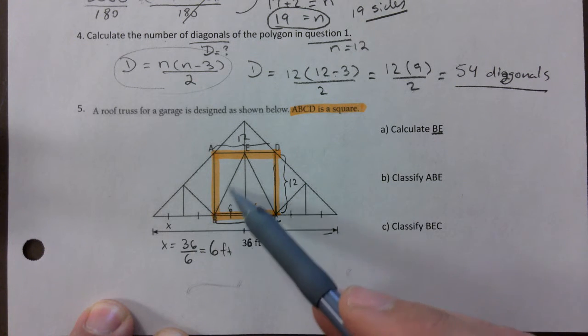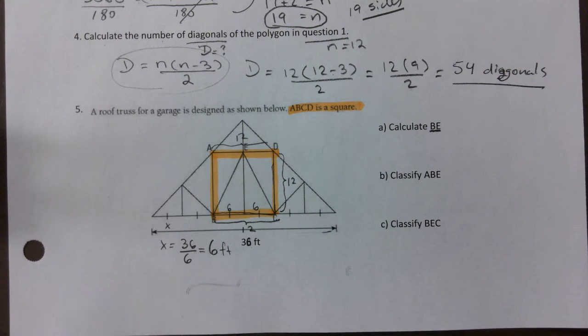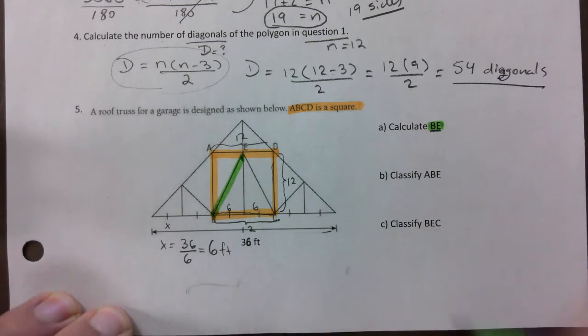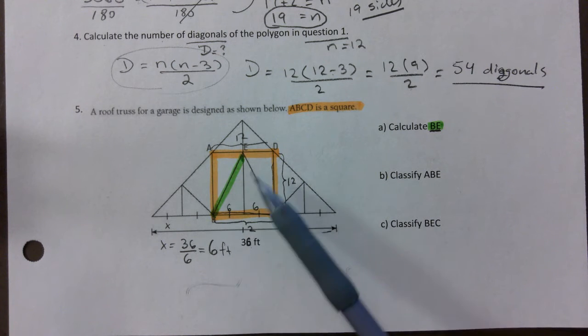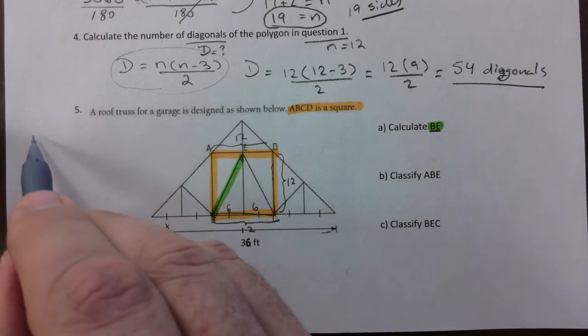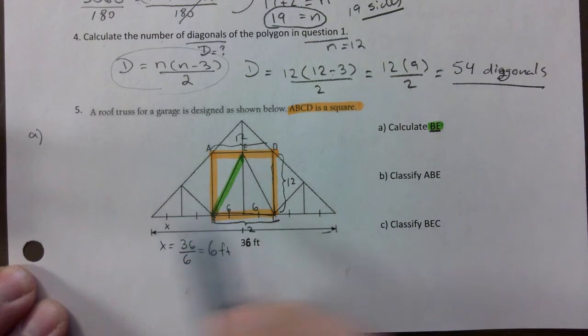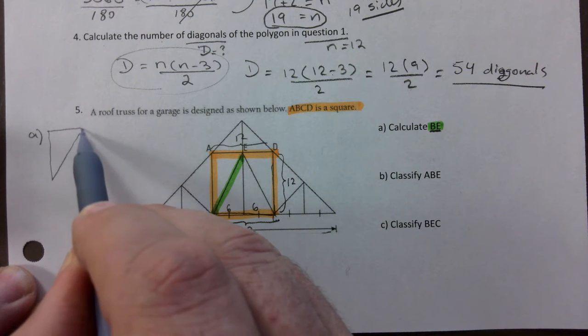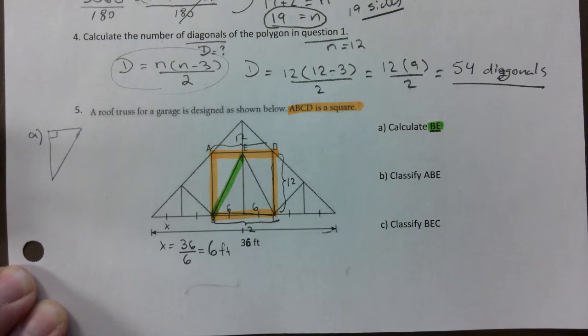So BE is here, and they're asking me to calculate that. You should see a right triangle here. So for A, I'm going to calculate that and quickly draw myself a triangle. I would always recommend you do that.